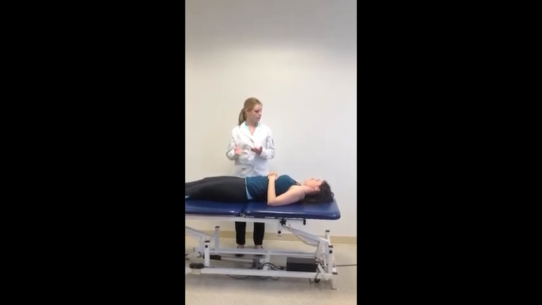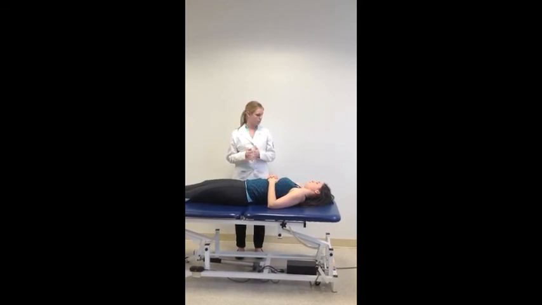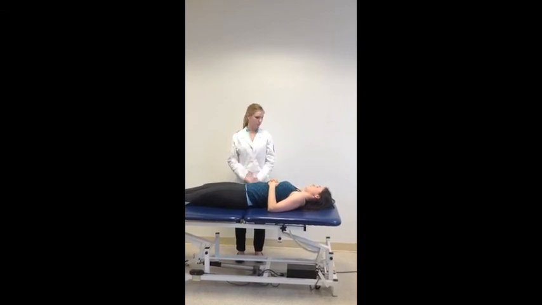So that can lead us to think that you may have some problems with your SI joint. So we're going to do a couple other tests just to be sure, and that way we'll be able to make sure that we know where your pain is coming from. Okay.